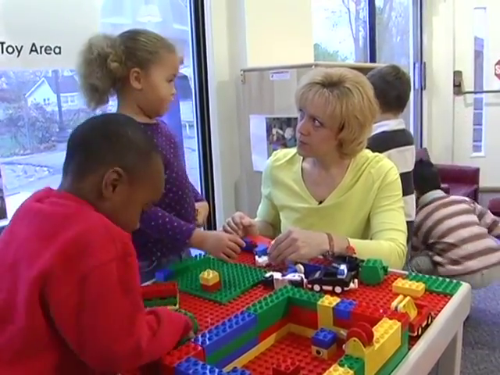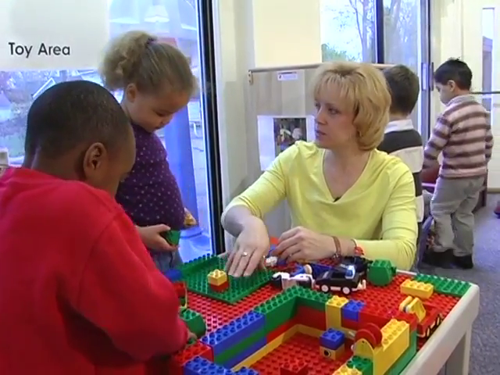Is the garage. So this is the restaurant part and this is the garage part.